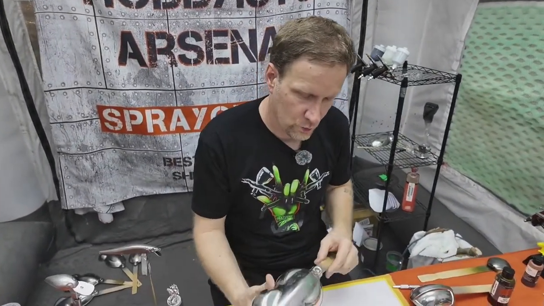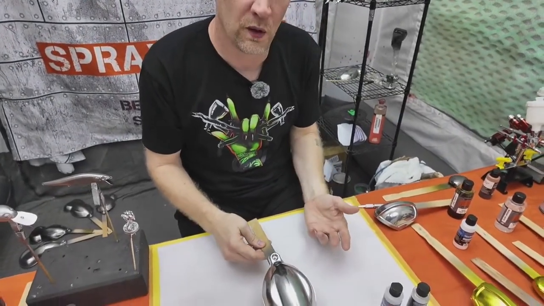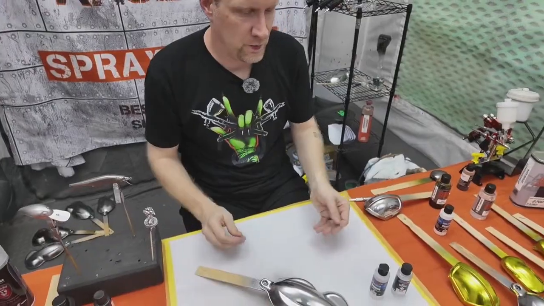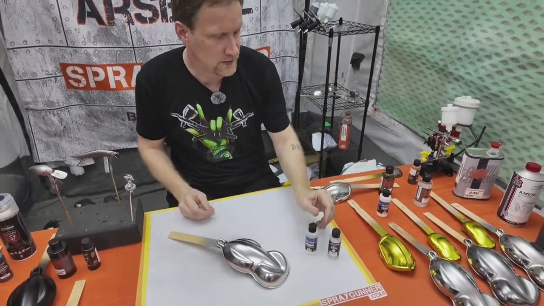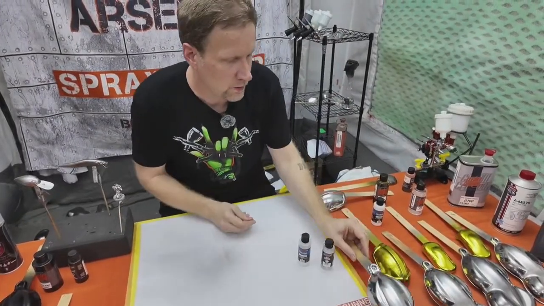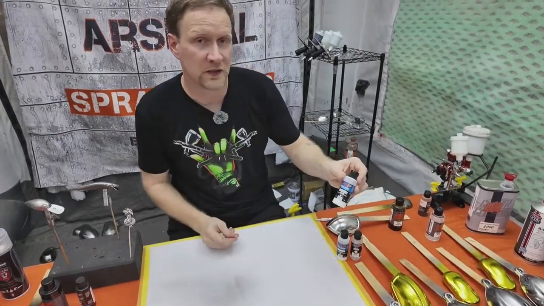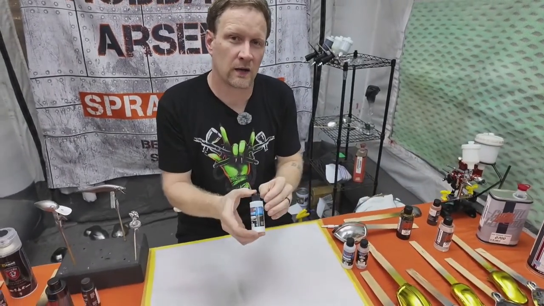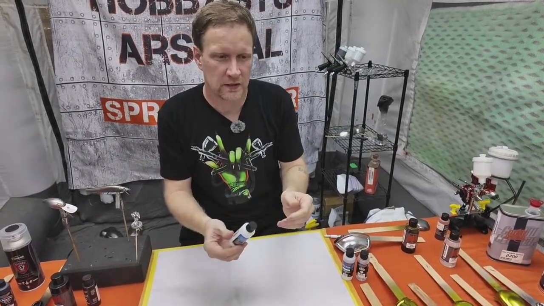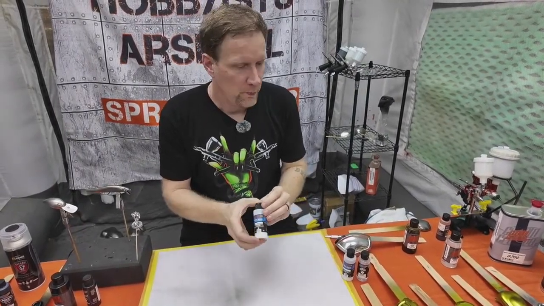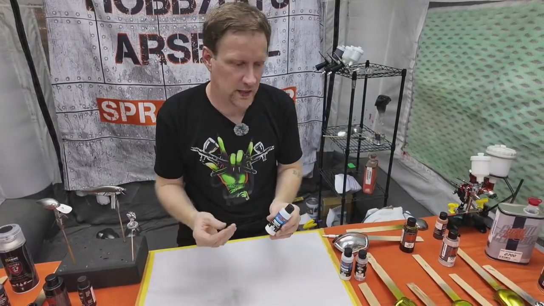So this would be the end result if you used the 4050 over it. Now, as I mentioned a few minutes ago, at the time, only 4050 was out. Well, since then, Createx has come out with a few other clear coats, and that would be their 4053. Now, this is their high gloss, and they also have a semi-gloss, a matte, and a satin as well. But since this has come out, I decided, well, let me test this instead.